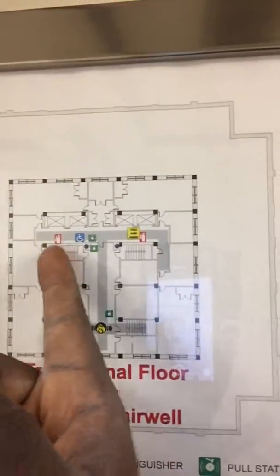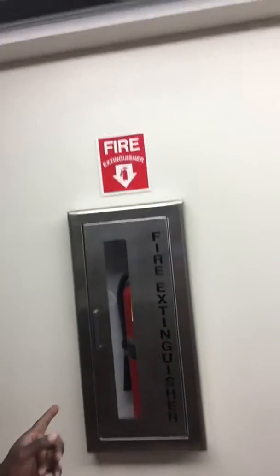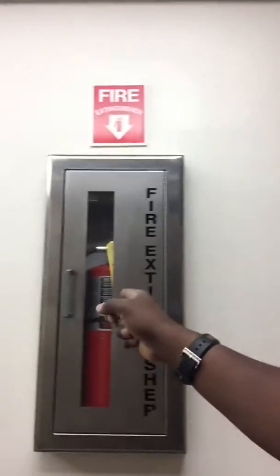There's two fire extinguishers right as you come off the elevator. So you would know that, which is right here. This is the elevator right here, and right in front of it is a fire extinguisher. This is the south side. Now we're going to go to the north side. As soon as you call on the elevator, bam, right in front of you is the extinguisher. So that's that.